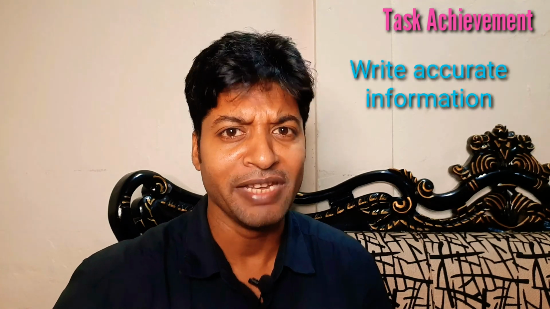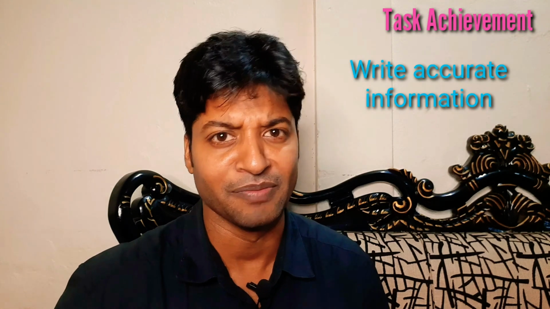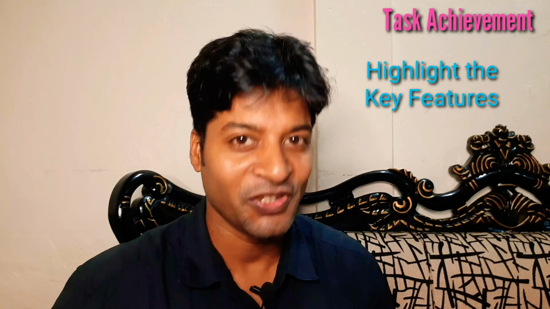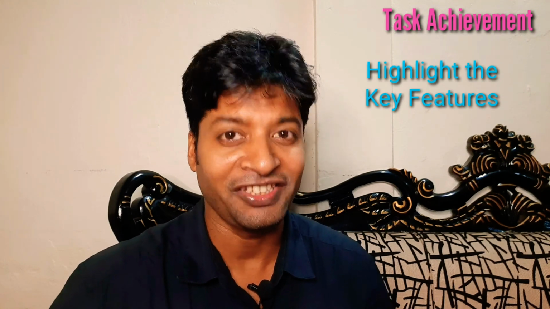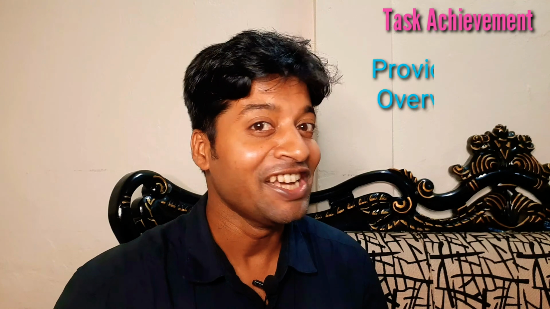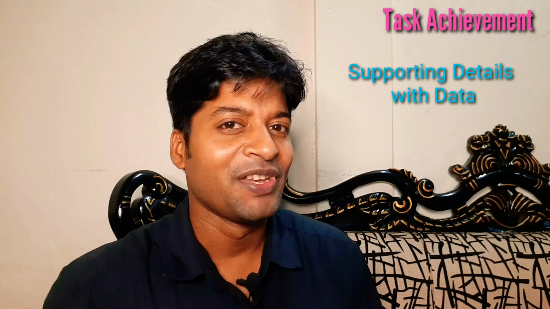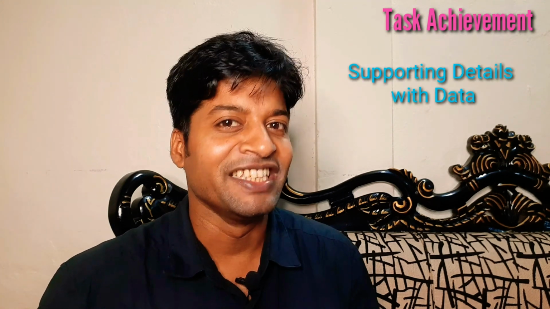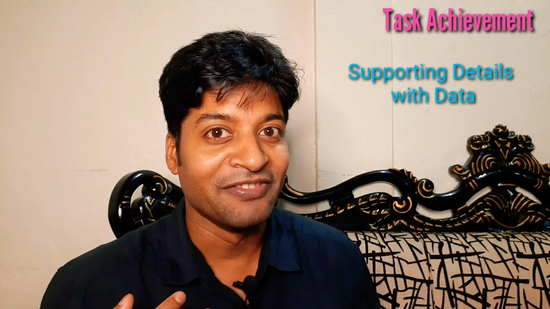So let's begin. Task achievement means you have to point out precise information. You have to write down accurate information to meet the requirement of task achievement. Explicitly highlight the key features or key stages. That's going to be counted as task achievement too. Provide an overview. What is more, provide supporting details with the given data of the question. So, if you meet this requirement, your task achievement should be remarkably done.